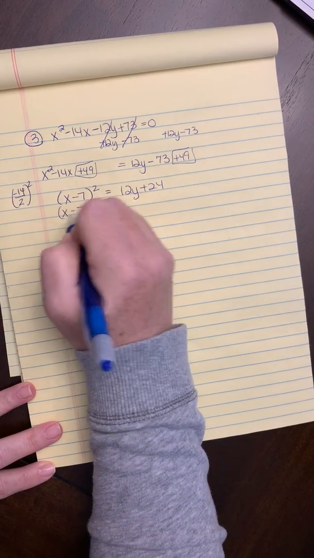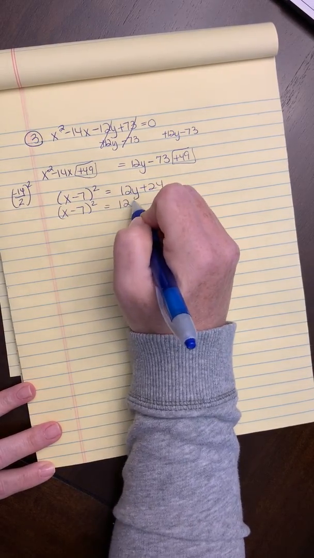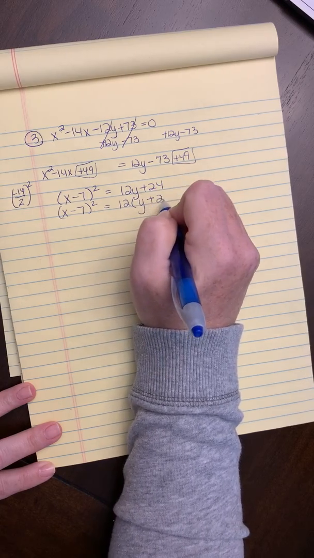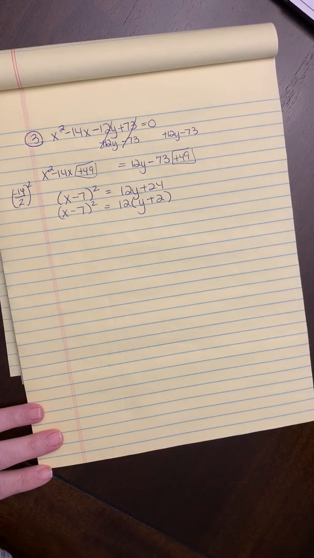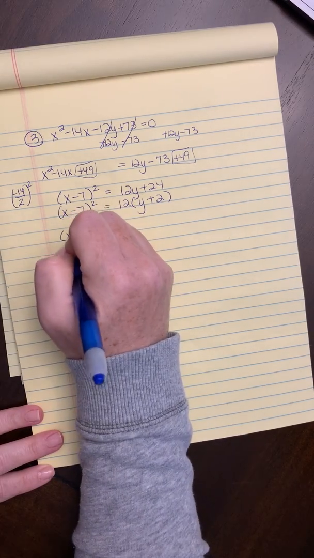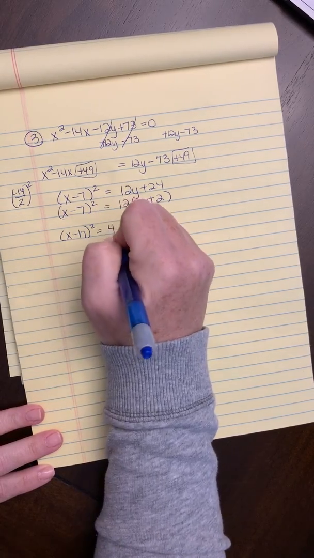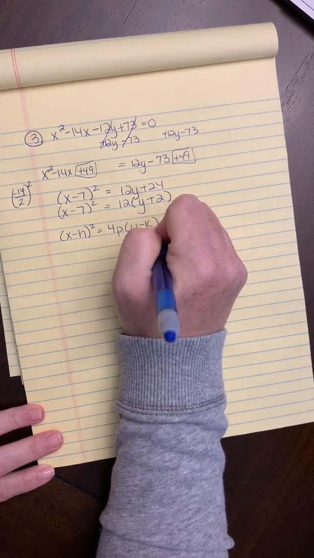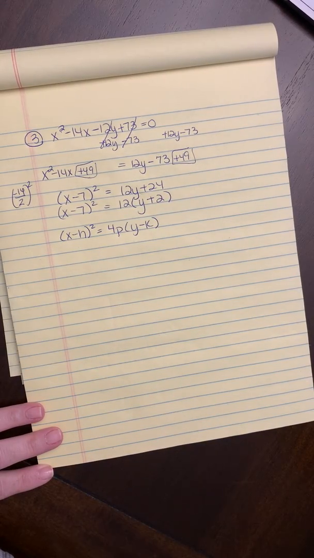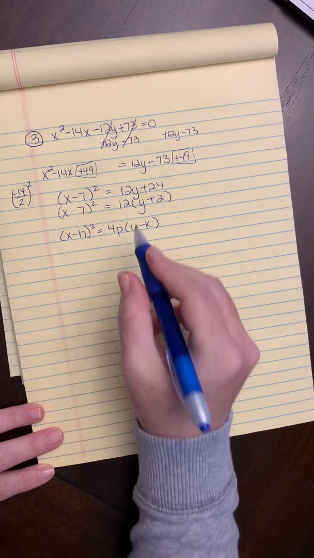Now I can factor out my GCF, which is 12. And here I am. So since I have my x squared, I go to my x squared equation, and I'm going to pick out and solve for my crucial information.